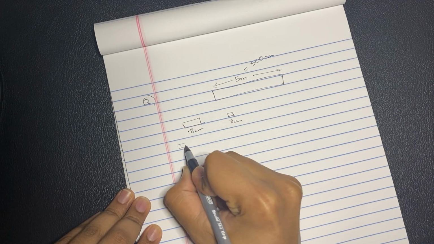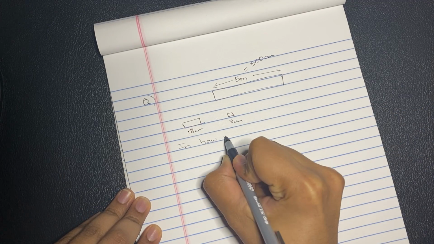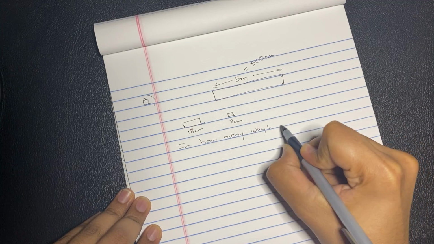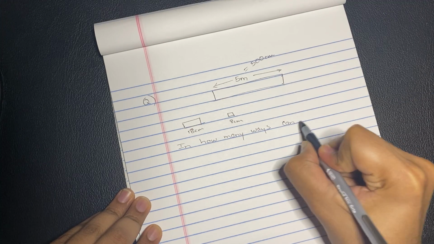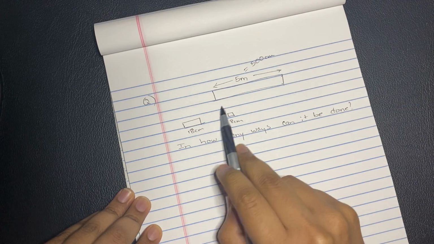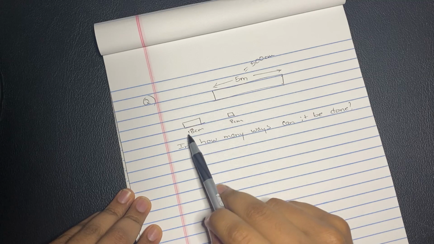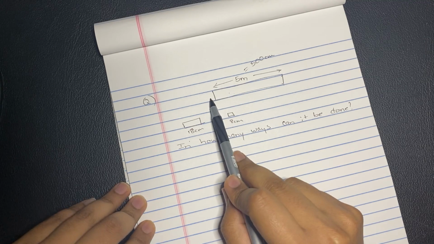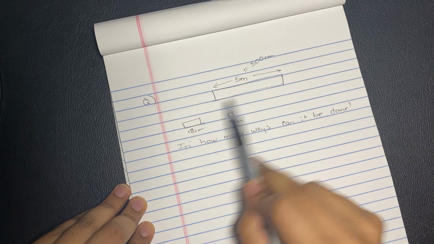The question is, in how many ways can it be done? We're trying to tile this hallway. So in how many ways can an 18 centimeter tile and an 8 centimeter tile be piled up to fill out the entire hallway?